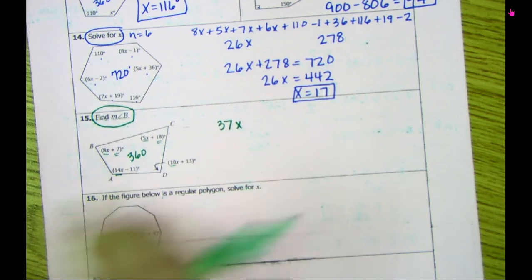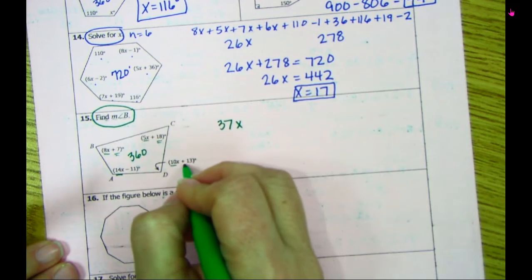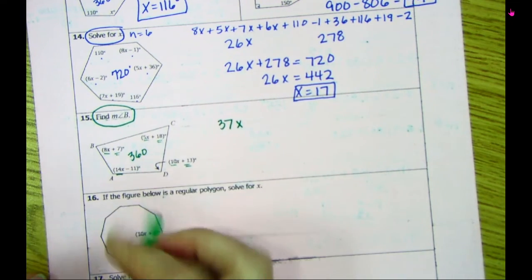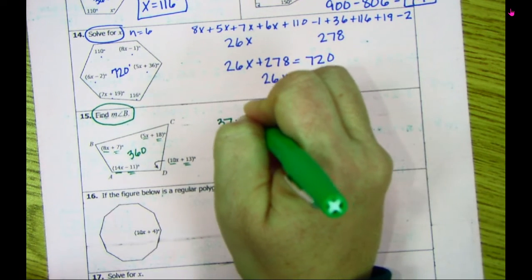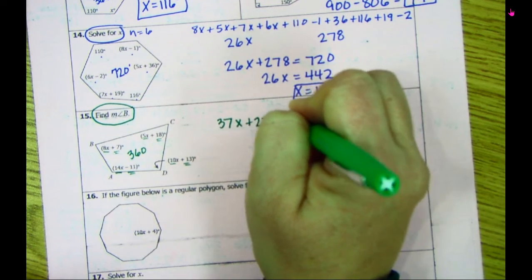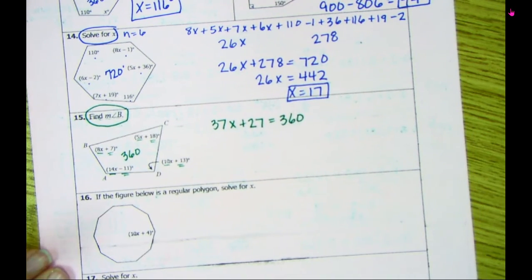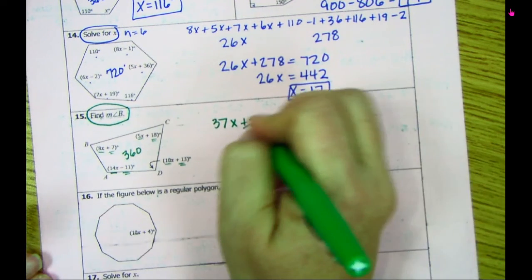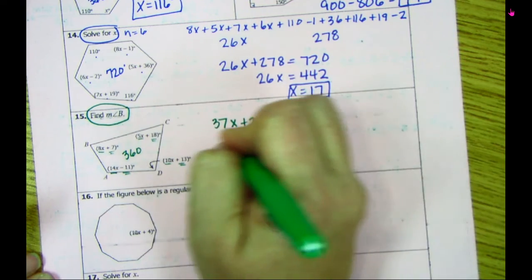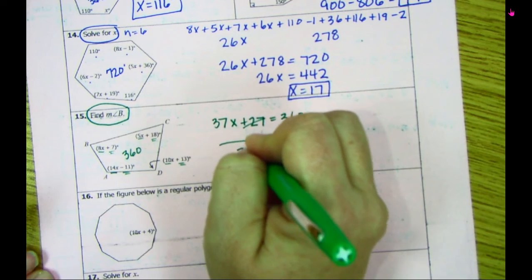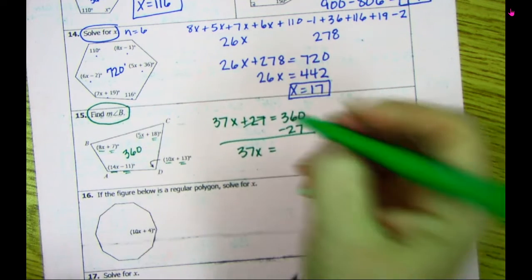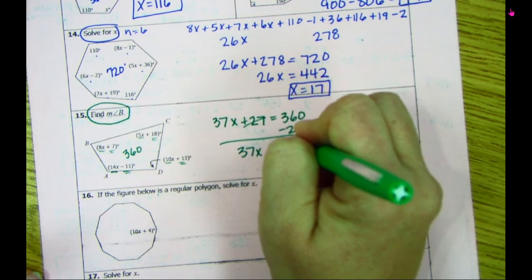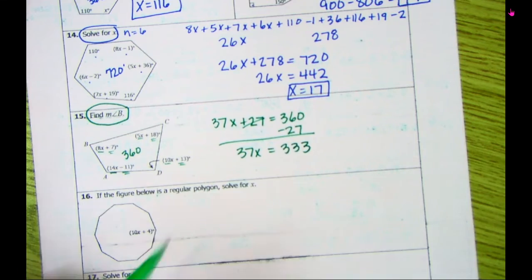Now add up all your numbers. 7 plus 18 plus 13 minus 11. And that adds up to 360. So subtract your 27. And then divide by your 37.